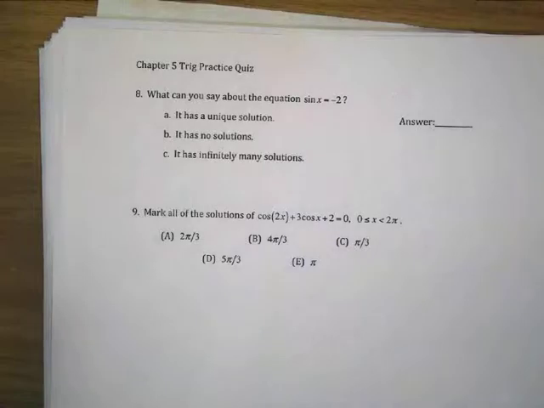Question 8. What can you say about sine of x equals -2? Is there a unique solution, meaning one solution, no solution, or infinitely many solutions? No solution.